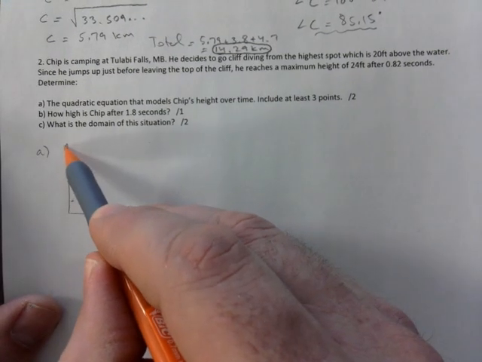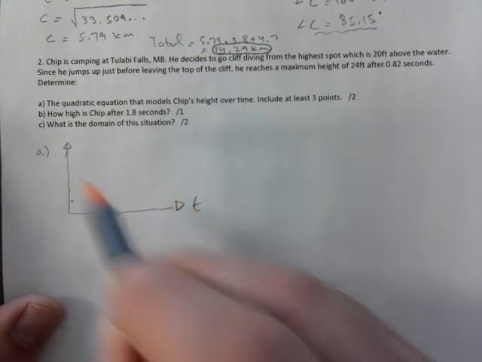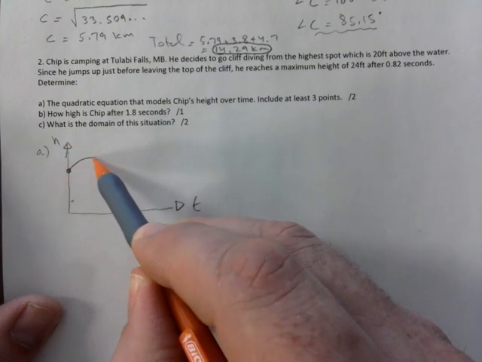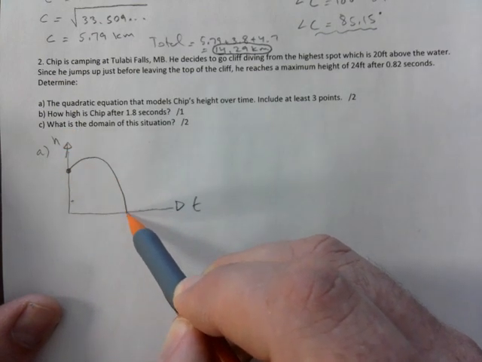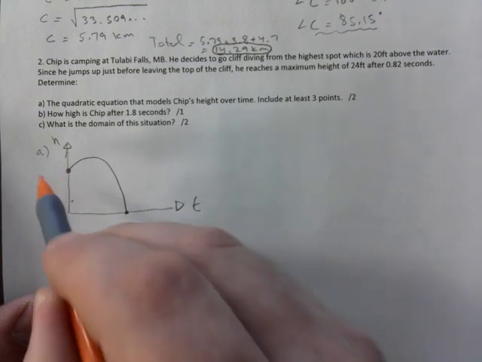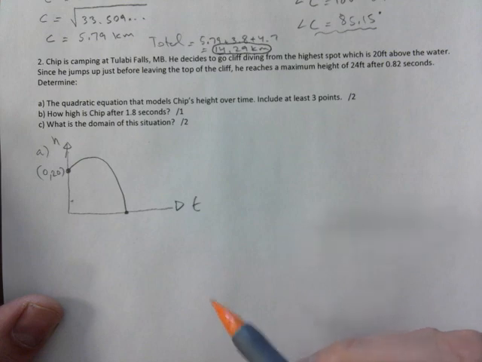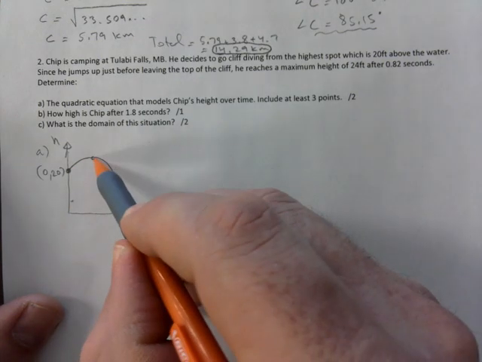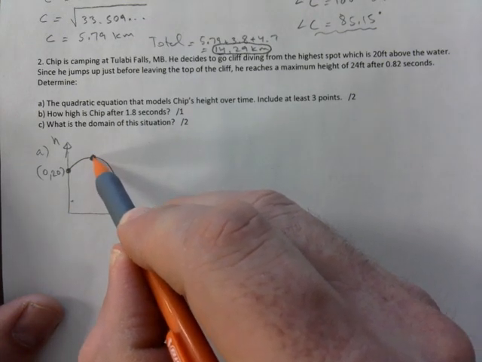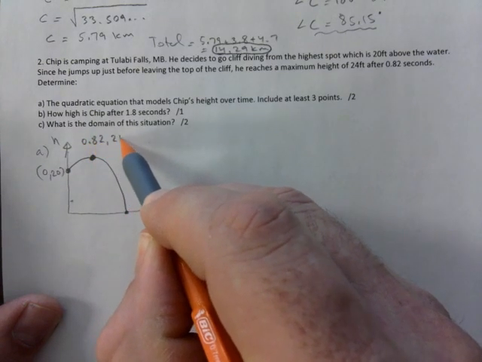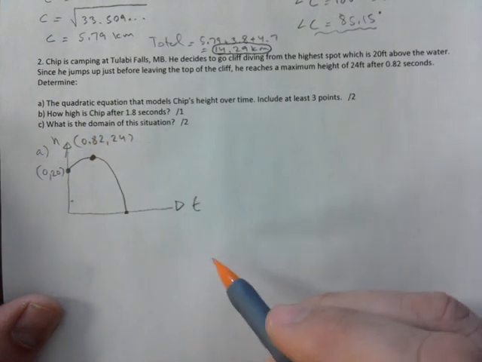but I do want 3 points, right? So this would be time and height. And so you're going like this, you're jumping off the cliff and hitting the water, right? So this is 0, 20, right? That's at time 0, you're at 20. The vertex is given to you. You have to just watch out. You put the right number in the right place, in the right order.